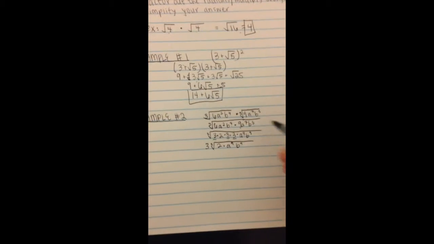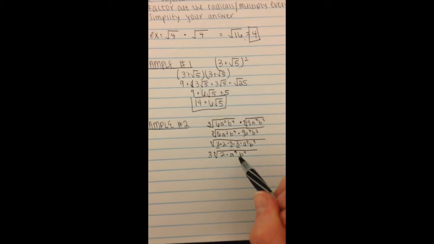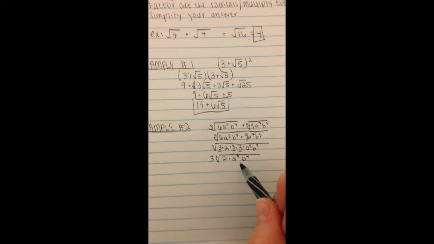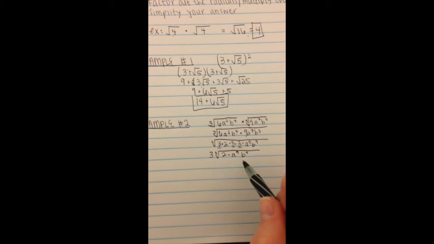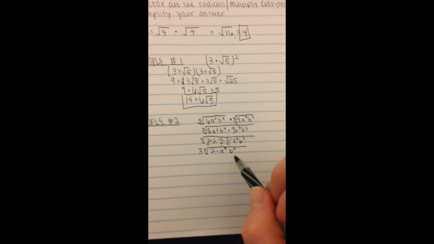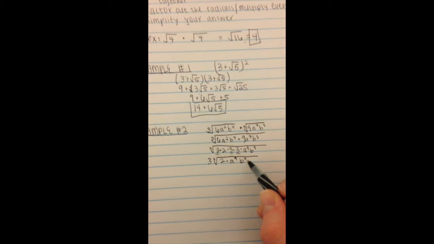And without writing it out, you know that 9 is equivalent to 3 groups of 3 because it's divisible by 3. So you're able to bring out 3 a's because a to the 9th is equal to 3 groups of a's. And then same with the b, since it's also a 9th power.